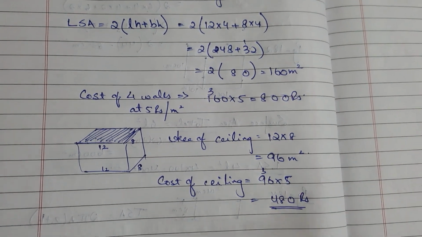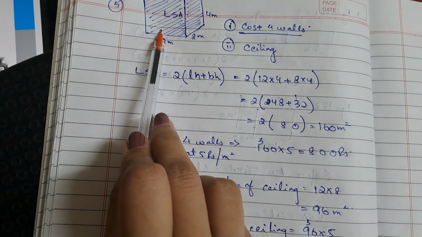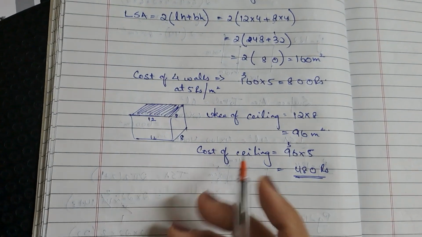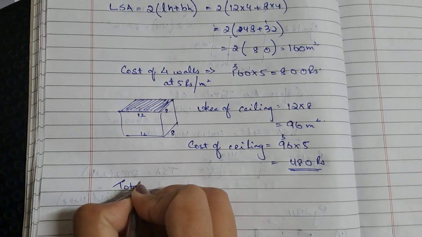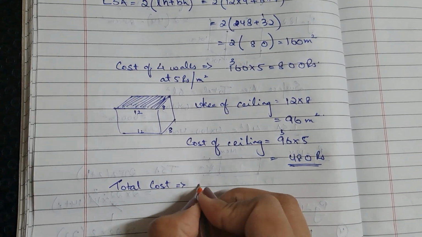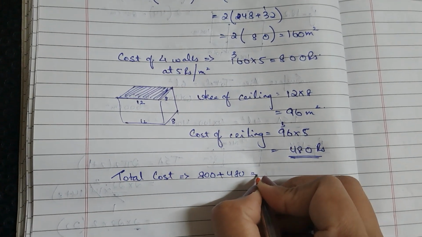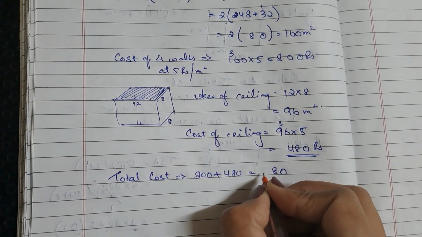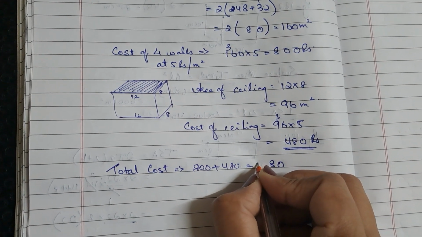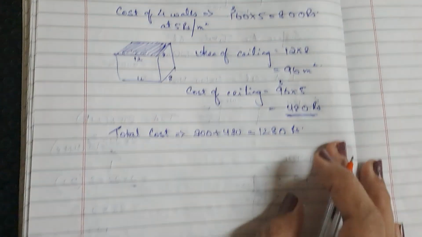Okay, now what will be the total cost? Because just the ceiling he didn't ask, he asked along with the 4 walls what will be the cost if I'm doing it. So the total cost is going to be 800 plus 480, which is going to be 0, 8 and 12, plus 4 plus 8 is 12. So 1280 rupees will be the total cost of it.